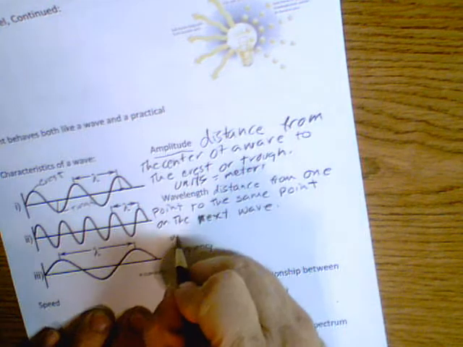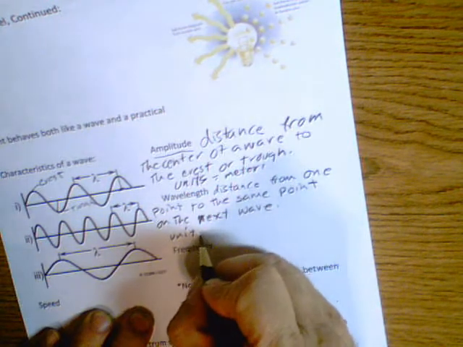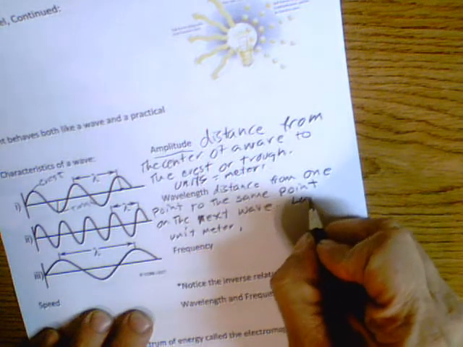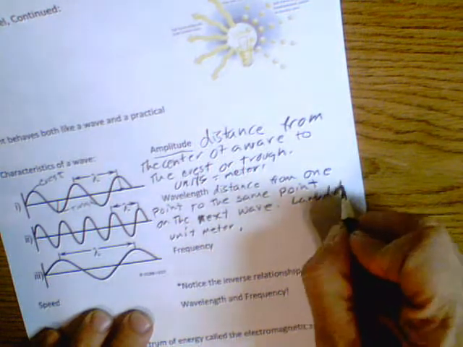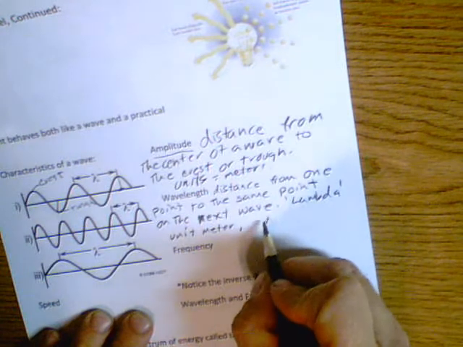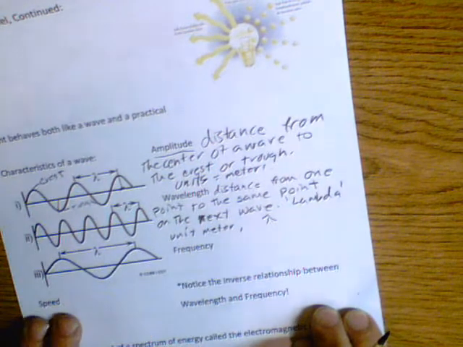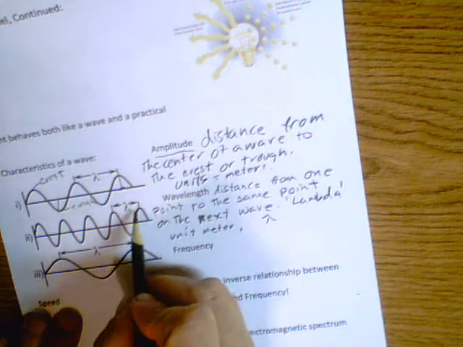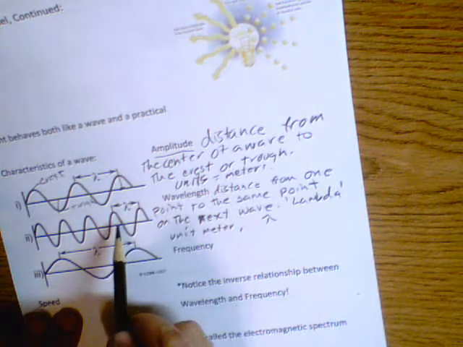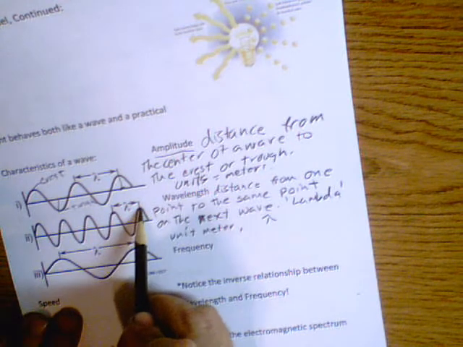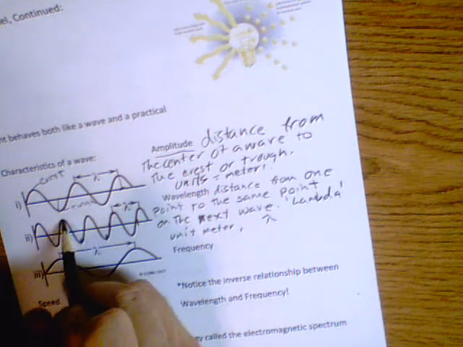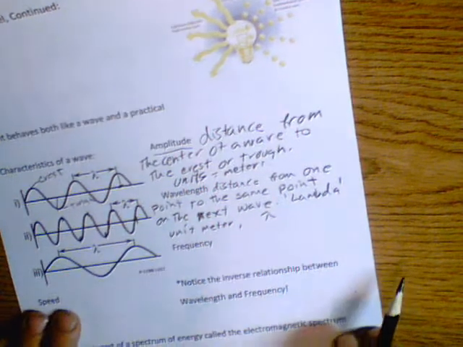And the units are meters as well. Now, we use the term lambda to refer to a wavelength, and that just looks like that. That's the lambda. It's a Greek letter. So here is the wavelength, the distance from one point to the same point on the next wave. So from here to here is a wavelength, from here to here is a wavelength, or from crest to crest is a wavelength, as you can see.